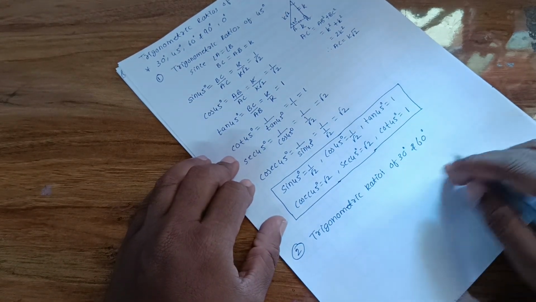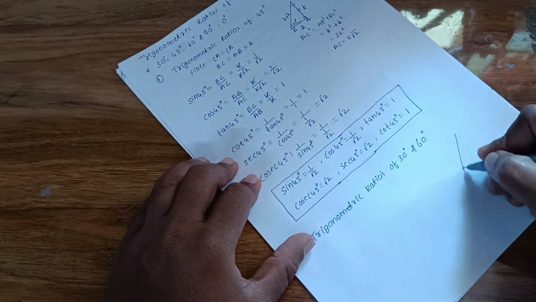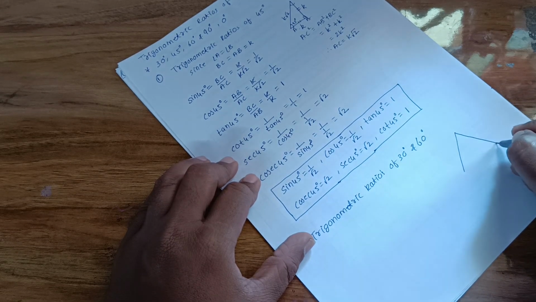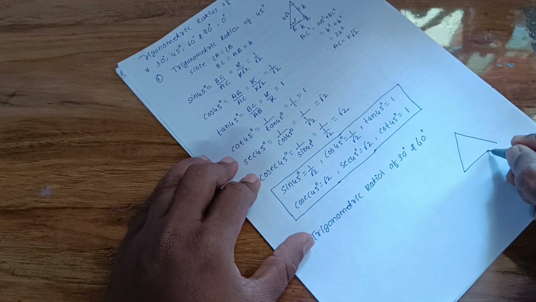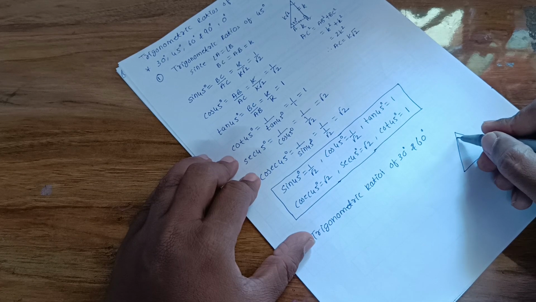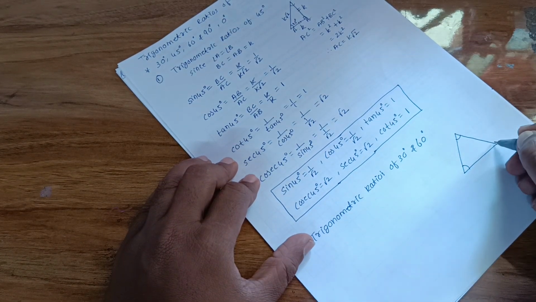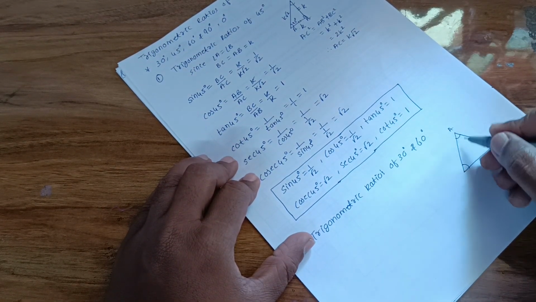For that, we'll draw an equilateral triangle. An equilateral triangle is the one whose angles are all equal, that is, they are 60 degrees.